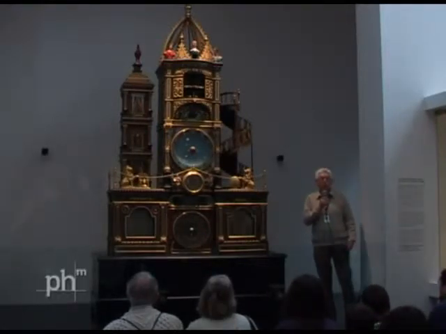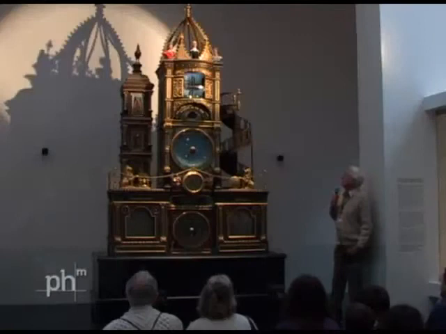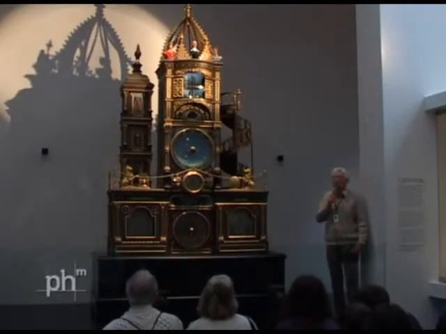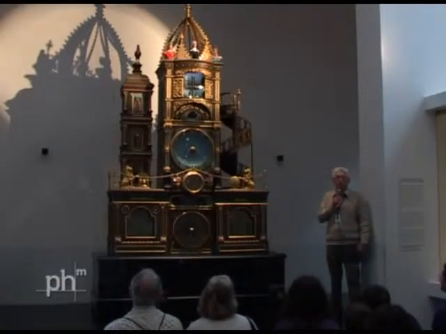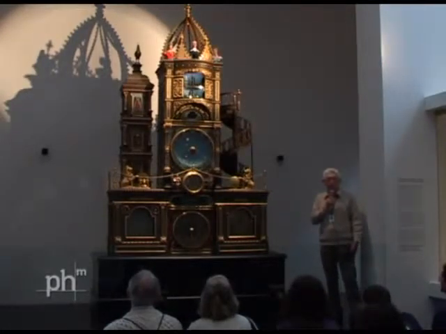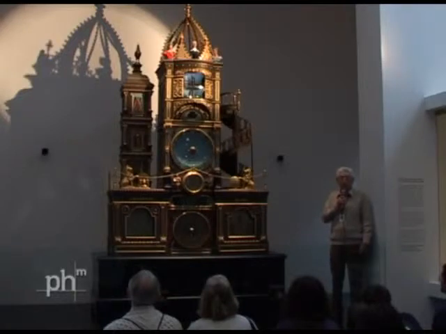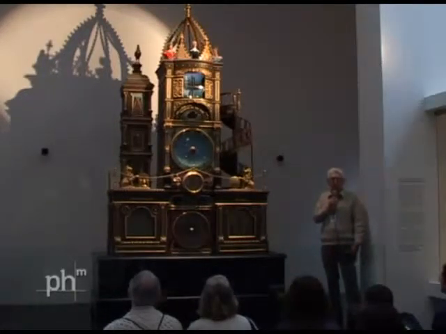And at 5 minutes to each hour, this will take place on the top balcony where the central door will open and a figure of Christ will appear in the doorway. This will then be followed by a procession of the 12 apostles. They will appear from the right. As each apostle approaches Christ, he will turn to him and bow his head. Christ in return will bless each apostle.